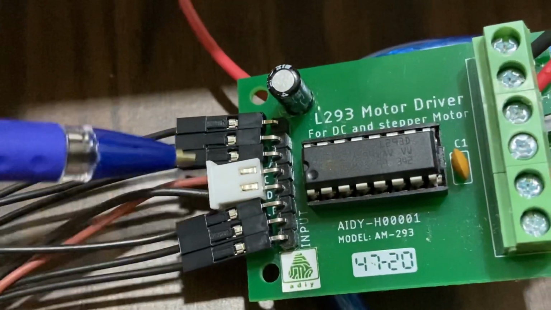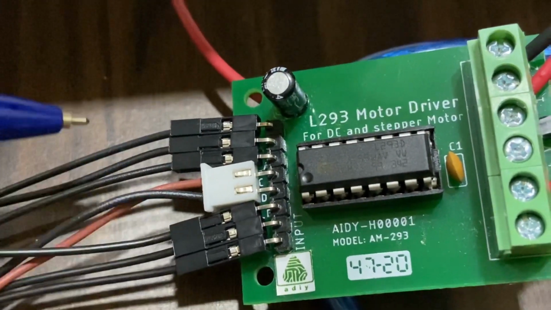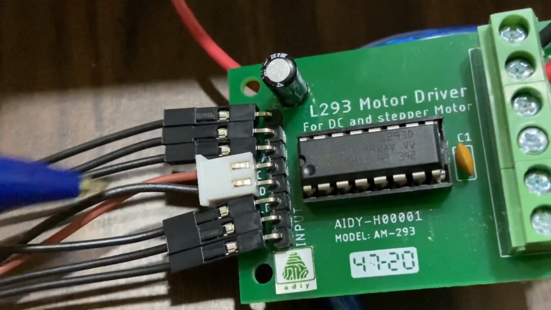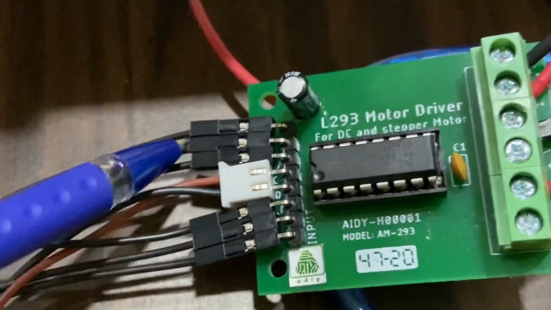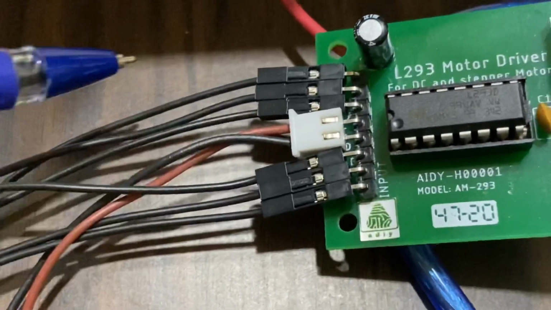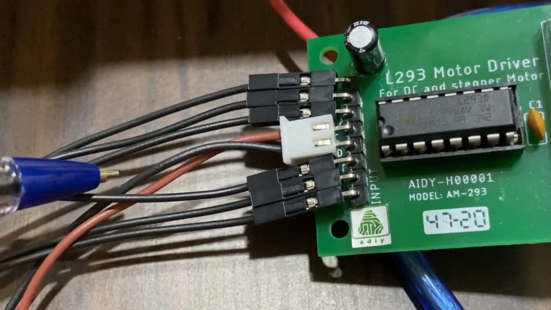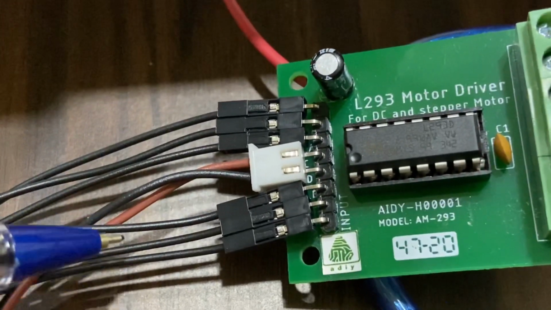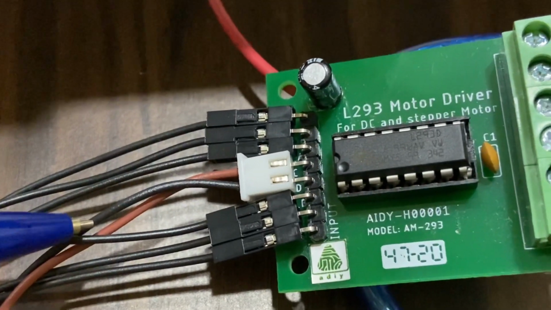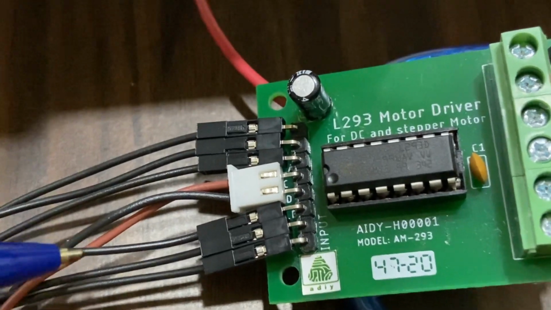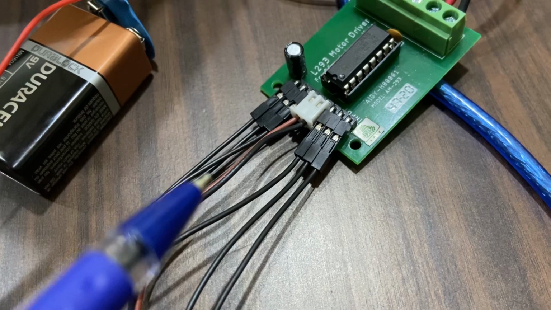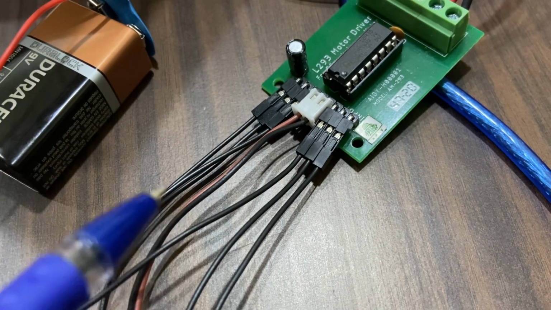The enable A and enable B are connected to the corresponding motors, which are controlled only when they are high. Now input A1 and A2 are provided with signals that are necessary to run motor number 1. Input B1 and B2 are provided with signals that are necessary to run motor number 2. The VCC and ground pins are connected to the 9-volt battery supply.